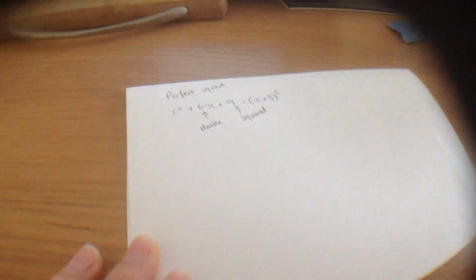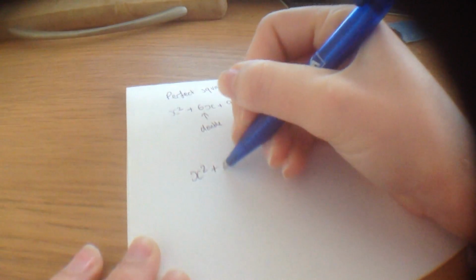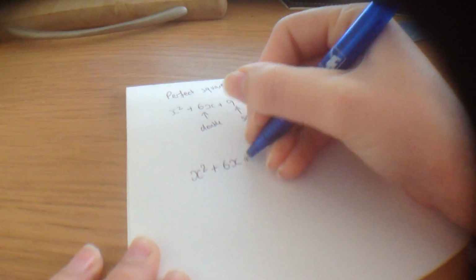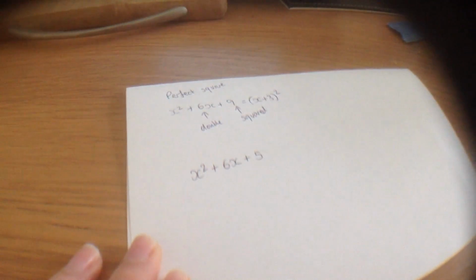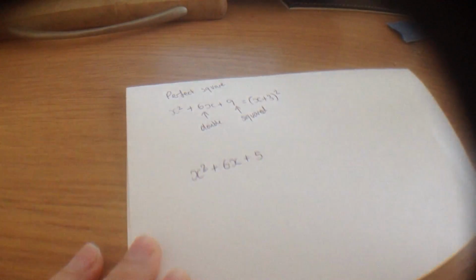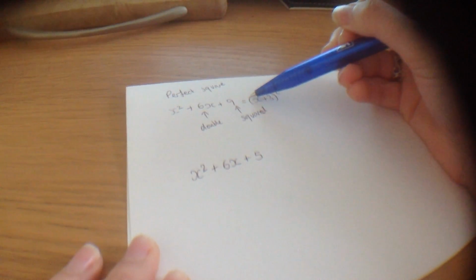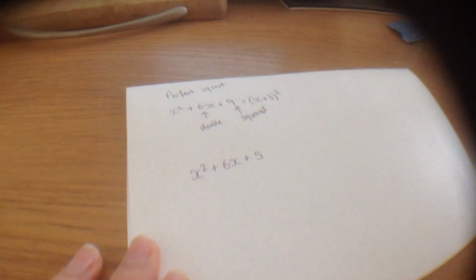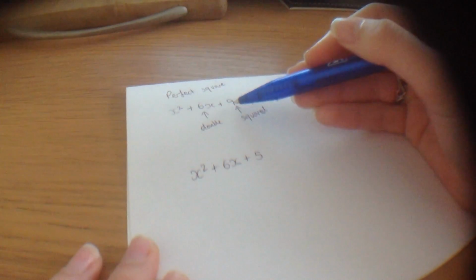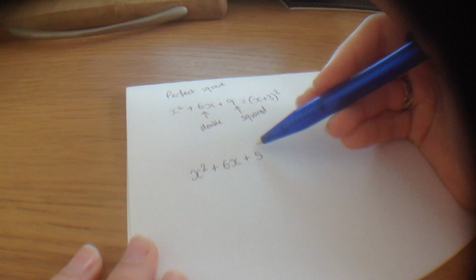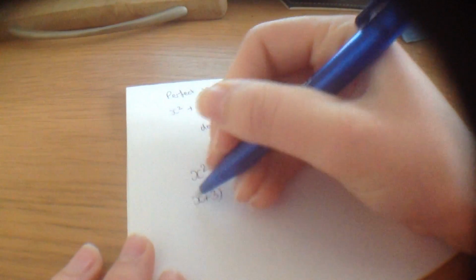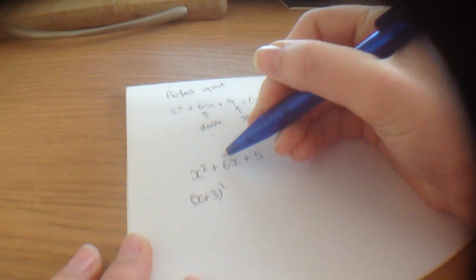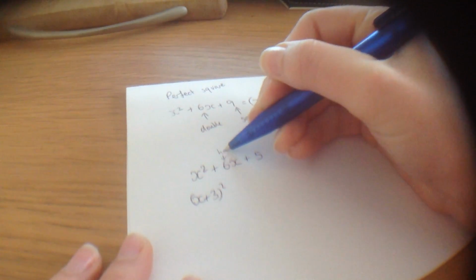Right, so if we're given one that's not a perfect square, for example, x squared plus 6x plus 5, we know that's very similar to our perfect square, but instead of being plus 9, it's plus 5. So the perfect square would be (x plus 3) squared. And how do I know it's (x plus 3) squared? I have to halve this.